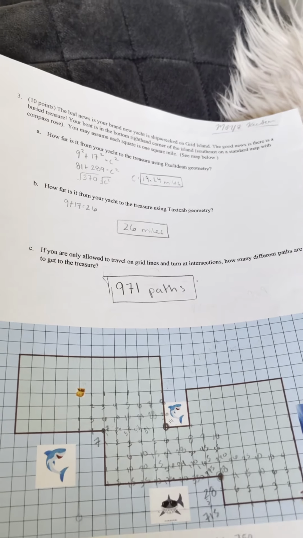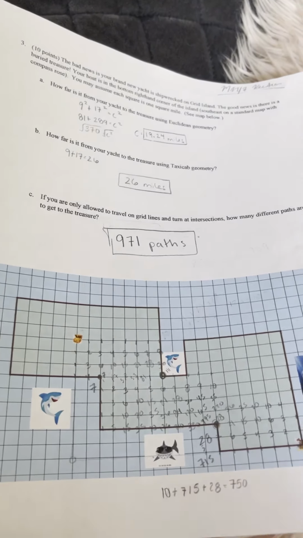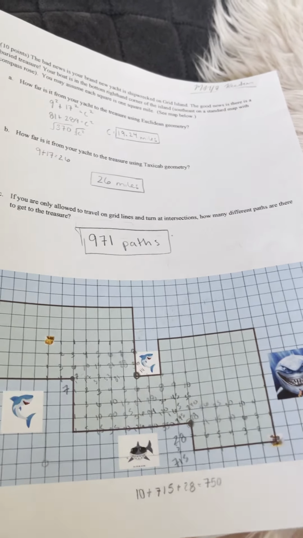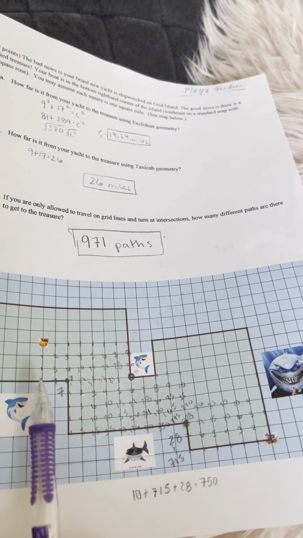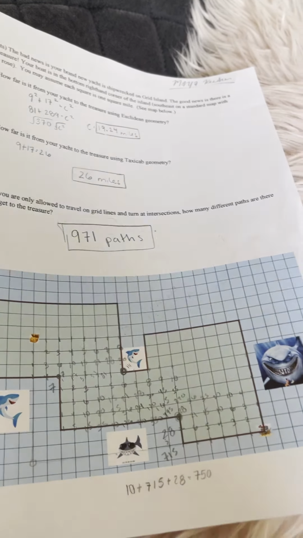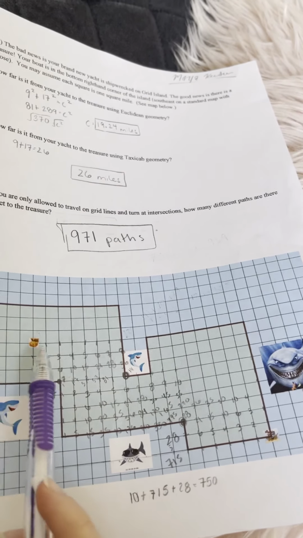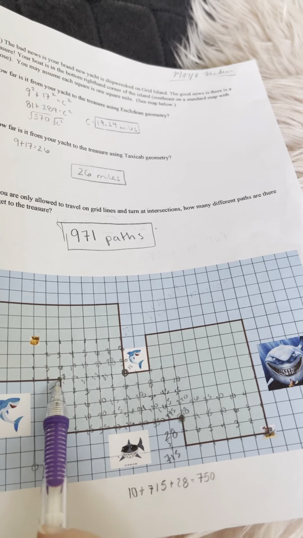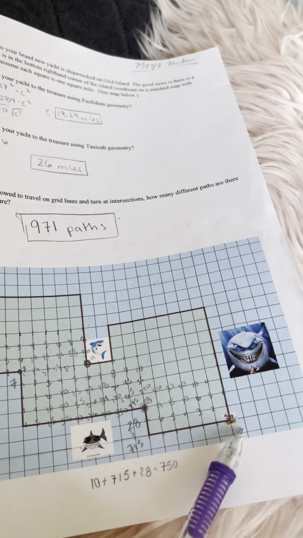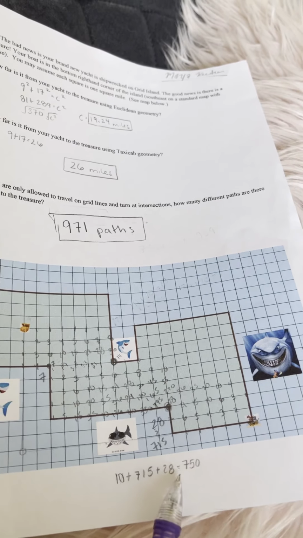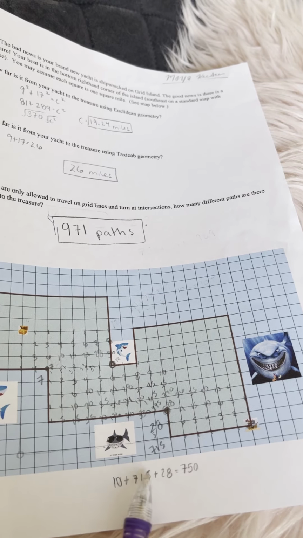And then for C, I knew that we had to use Pascal's triangle to get the answer for this one. So I did Pascal's triangle from this point to this point, and then from that point to that point, and then that point to that point. And I got the answer as 750 for that.